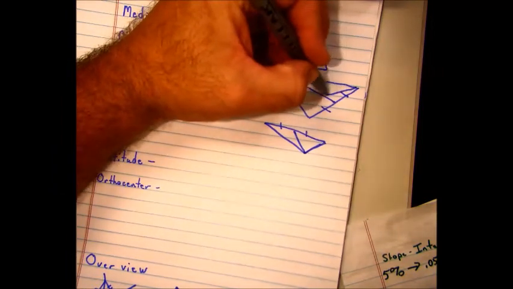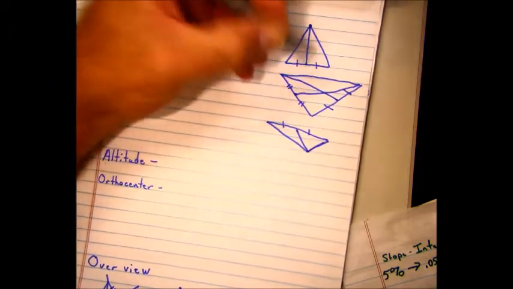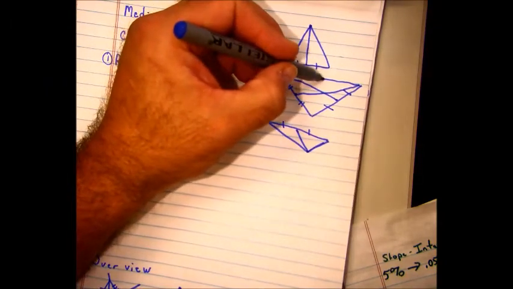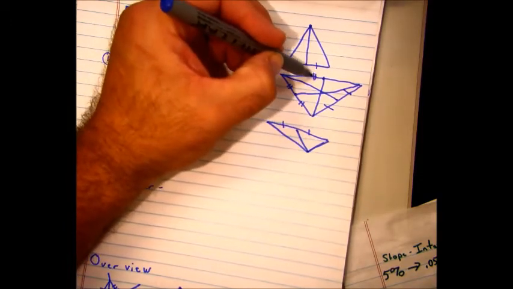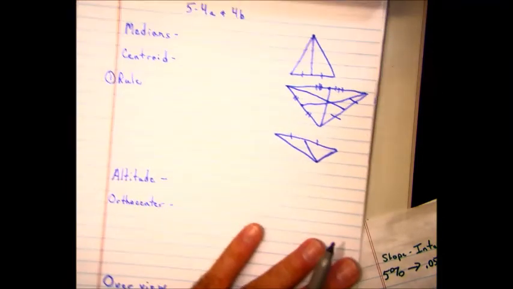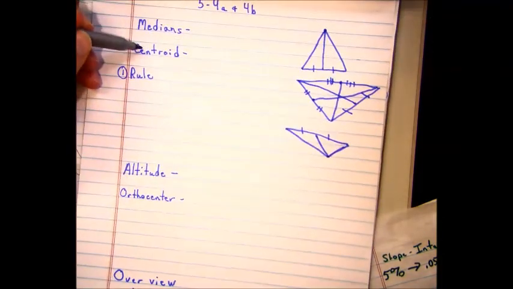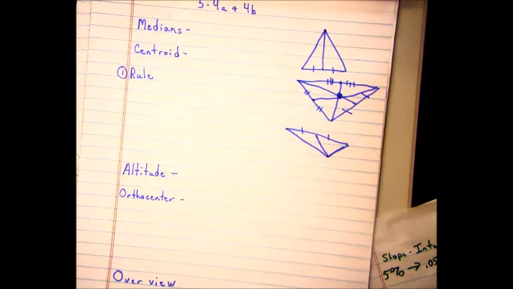Now, where do all 3 of the bisectors meet? Otherwise known as the medians. Where do all 3 medians meet? And hopefully you know all 3 medians will meet at the centroid. Correct. The centroid is the point where all 3 medians meet.